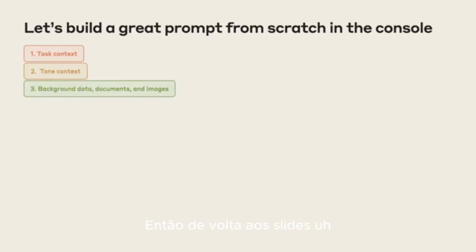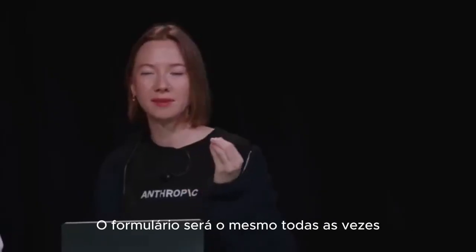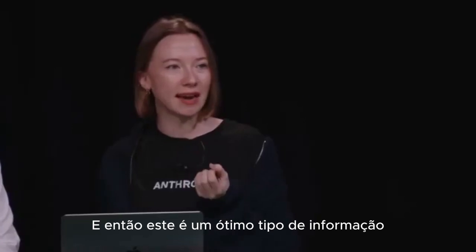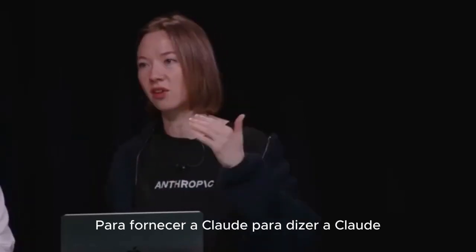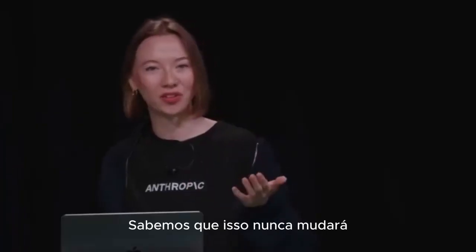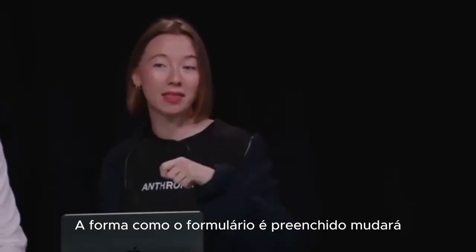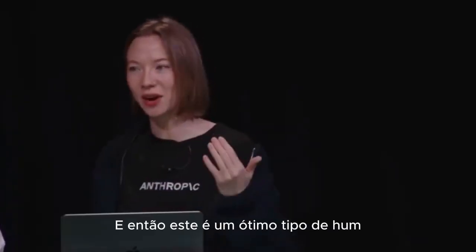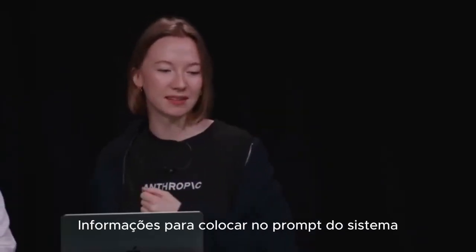So back in the slides, we have the next item we're going to add to the prompt. And this is background detail, data, documents, and images. And here, as Christian was saying, we actually know a lot about this form. The form is going to be the same every single time. The form will never change. And so this is a really great type of information to provide to Claude, to tell Claude, here's the structure of the form you'll be looking at. We know that will not ever alter between different queries. The way the form is filled out will change, but the form itself is not going to change. And so this is a great type of information to put into the system prompt.